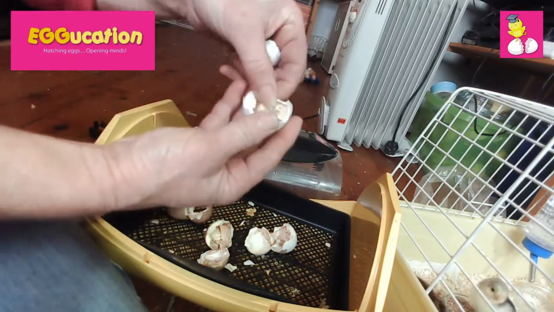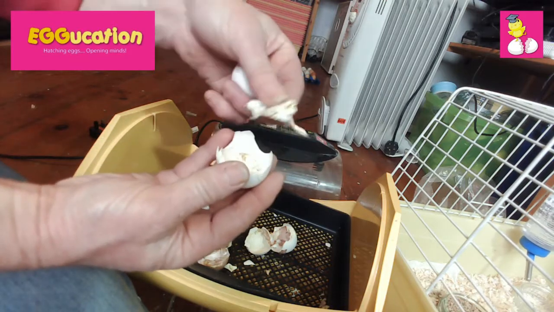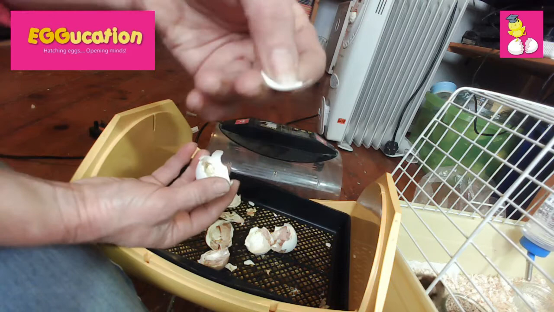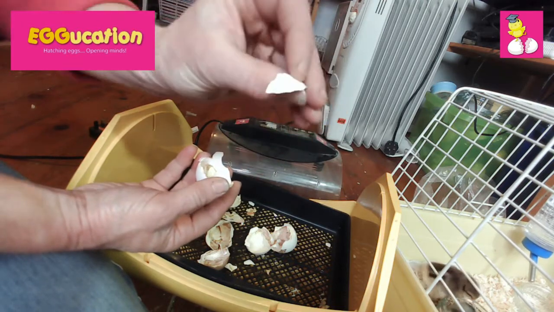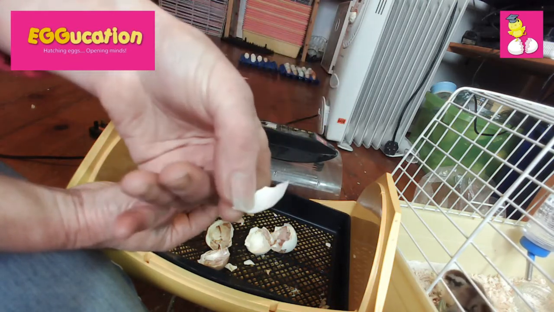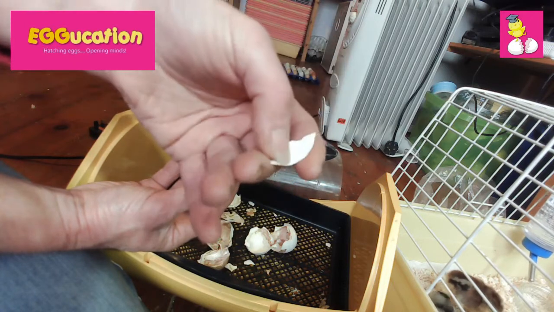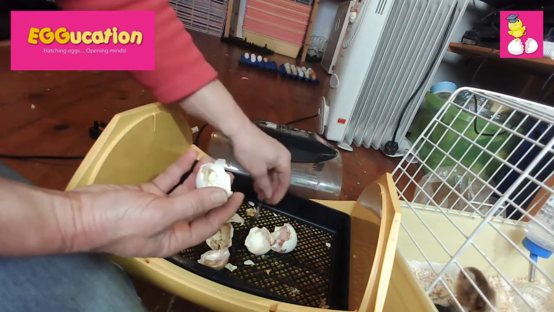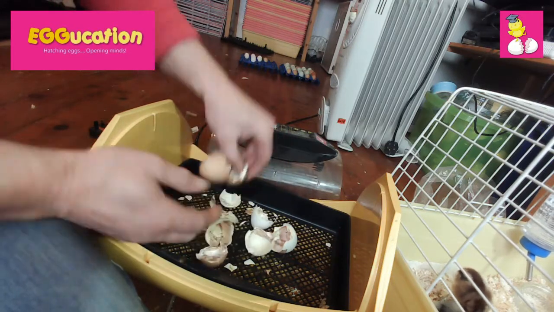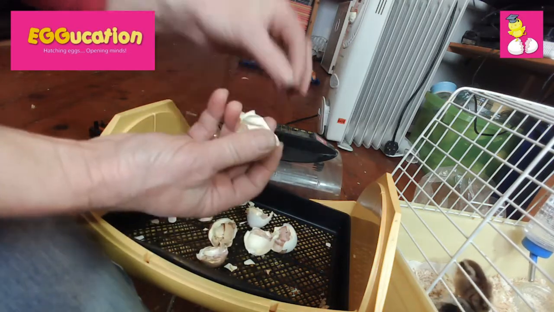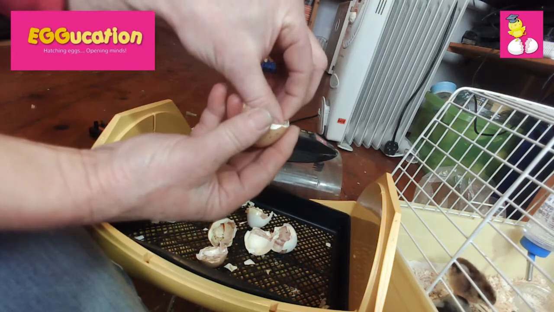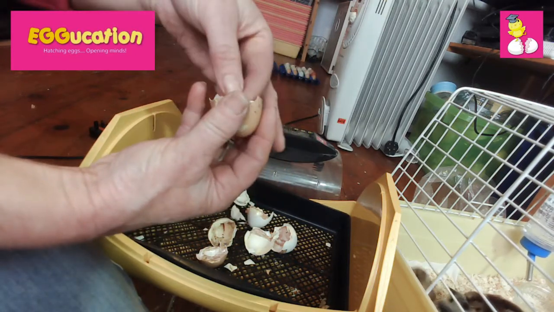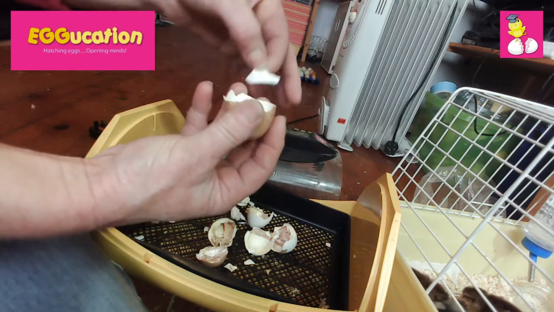That's the membrane inside, that's all dried up now. Okay, but if we peel that off and we look at the shell, can you see that that white shell is white all the way through? So it's white on the inside, white on the outside. The structure of it's actually white. And if I pick up the brown egg, let's peel that membrane out of there. Okay, it's all dry and crispy now because it's been in the nice warm incubator.